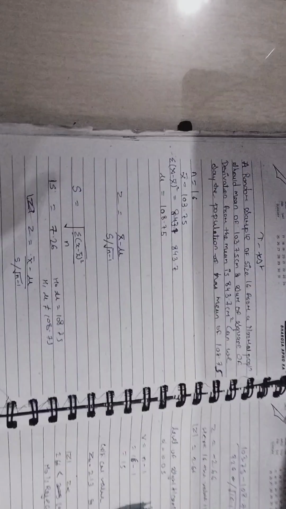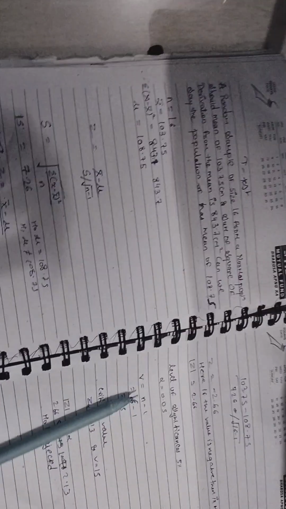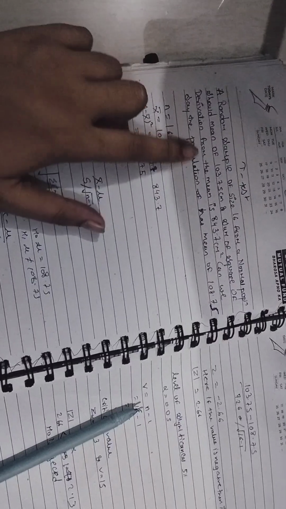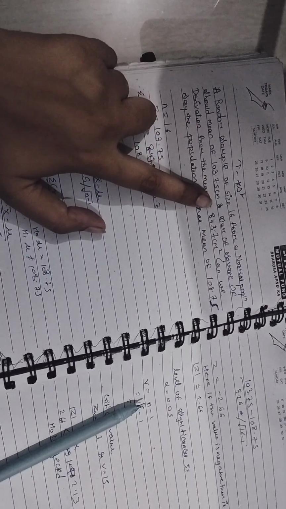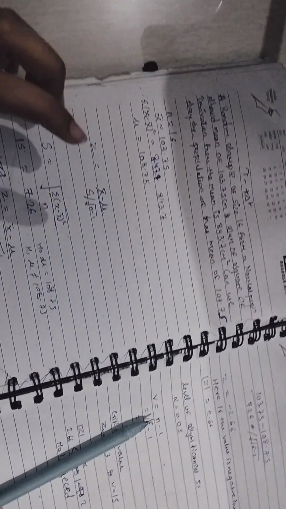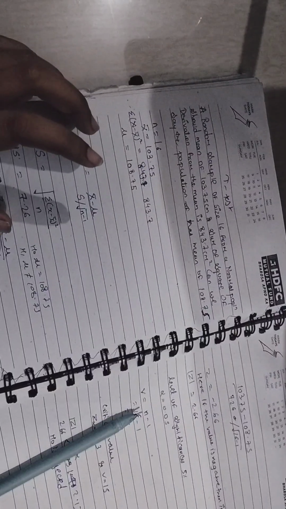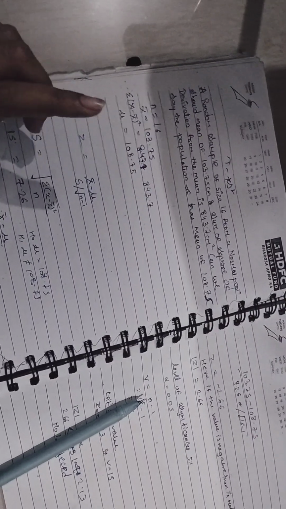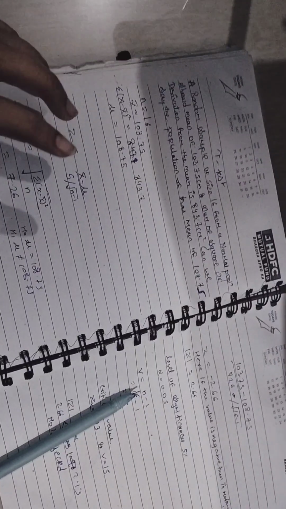This is a t-test problem. A random sample of size 16 from a normal population has a mean of 103.75. In z-test or t-test, the key difference is the given sample size. In z-test, the given value is greater than 30. In t-test, the given value is less than 30.